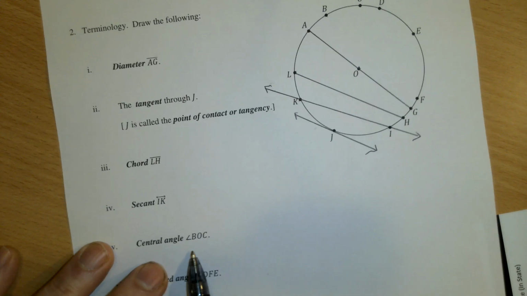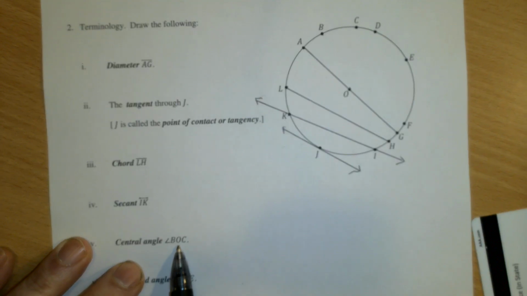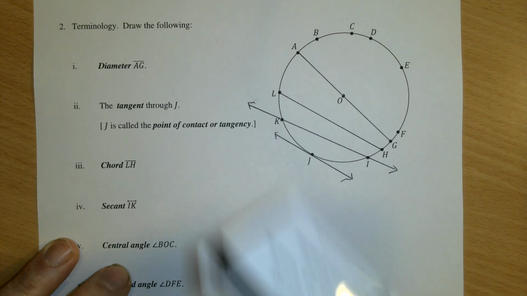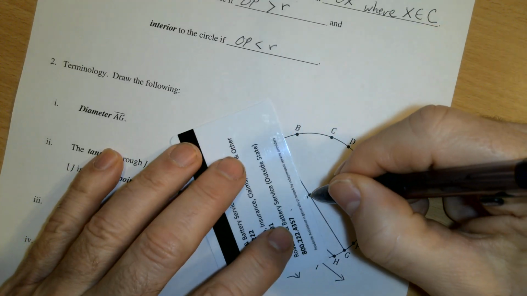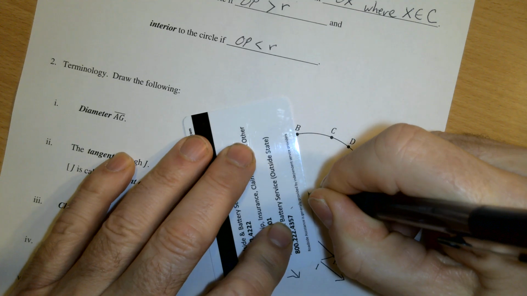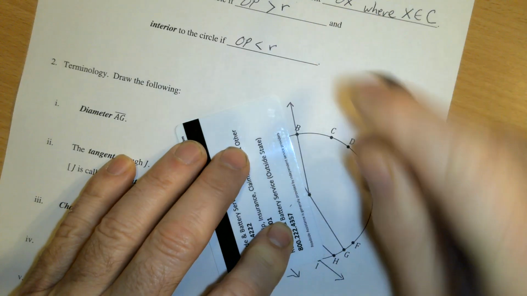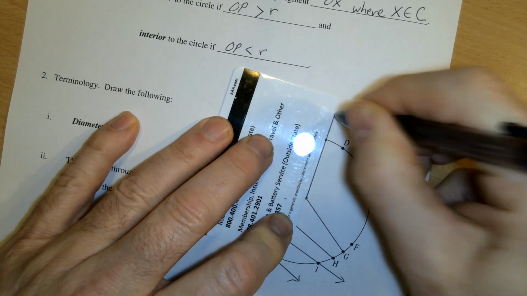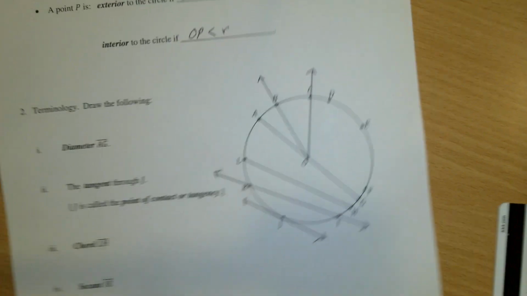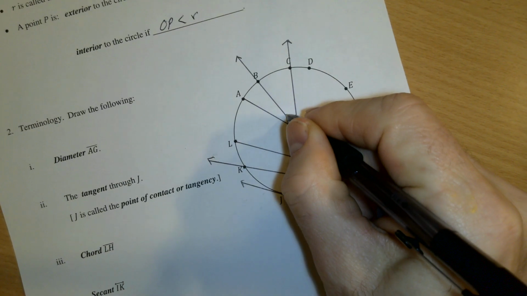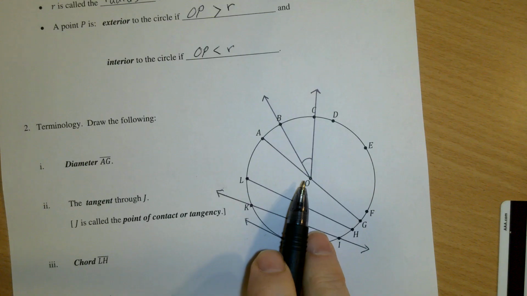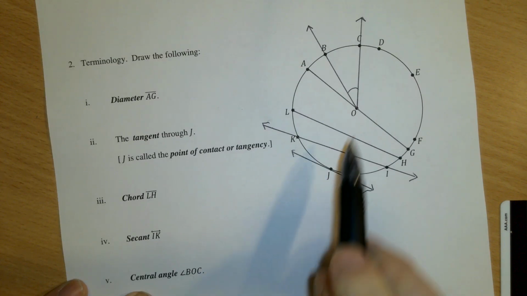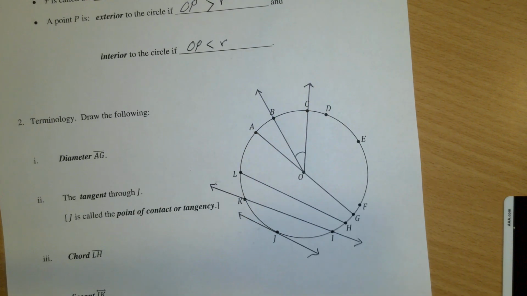And then a central angle is any angle that has O as the vertex. So BOC will look like this. There's one ray, and then here's the ray starting at O, going through C, like that. This angle, BOC, is called a central angle, again, because the O, the middle point, which is the center of the circle, is the vertex of the angle.